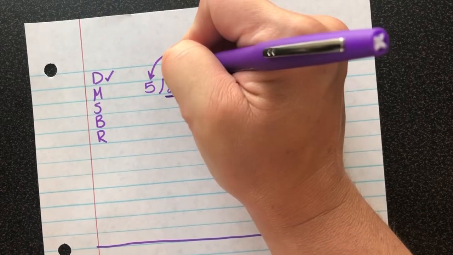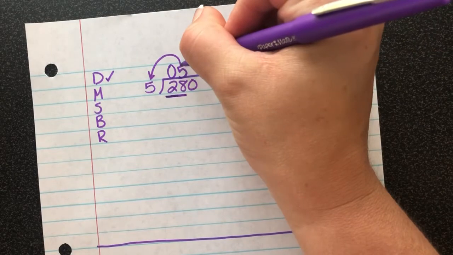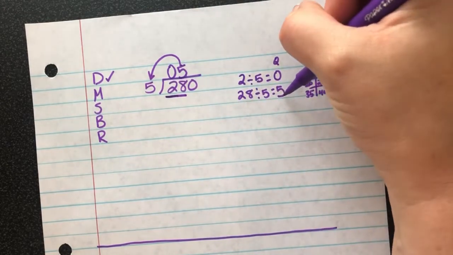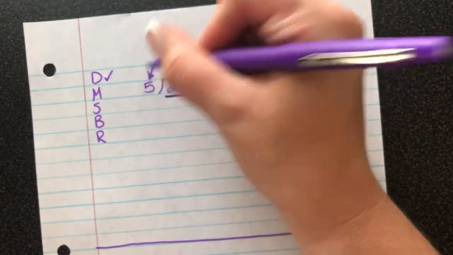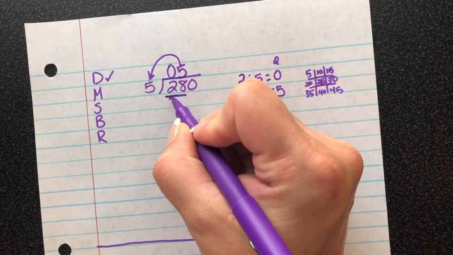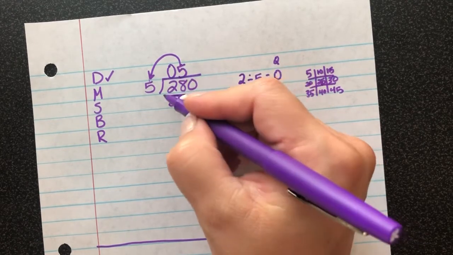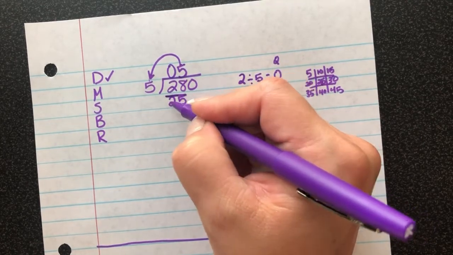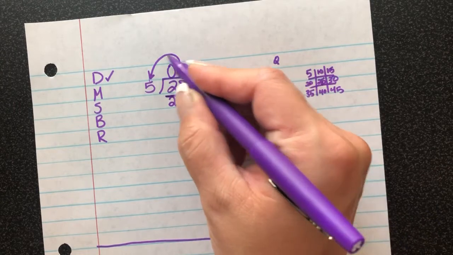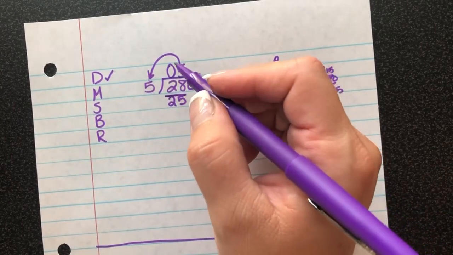I'm not going to worry about multiplying the 0 times the 5. So I'm going to take the 5 that I just put up here and multiply it times 5. 5 times 5 is 25. That goes directly underneath what I underlined. That's why I'm having you underline. It tells you where you need to put that product when you multiply.